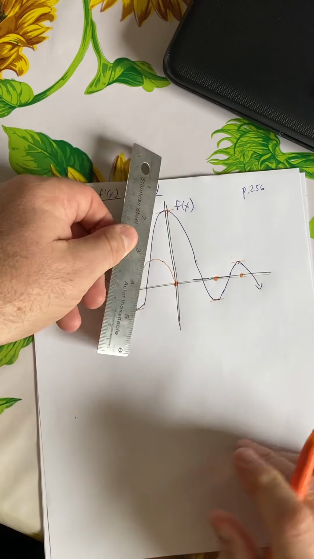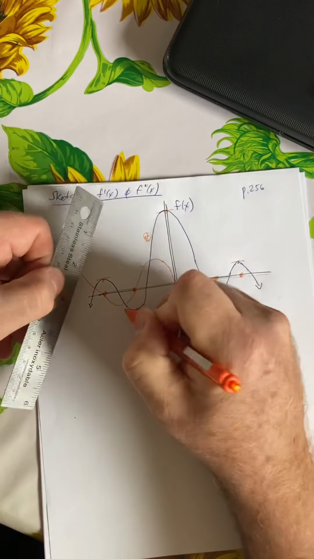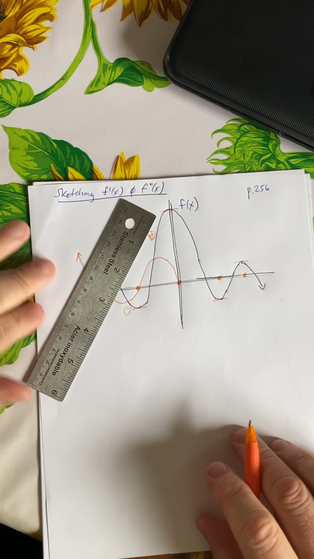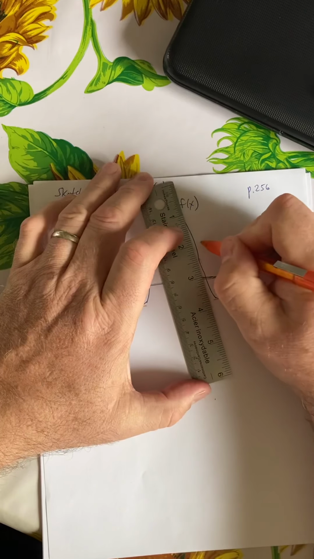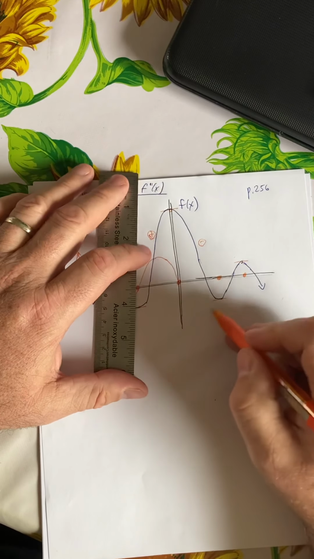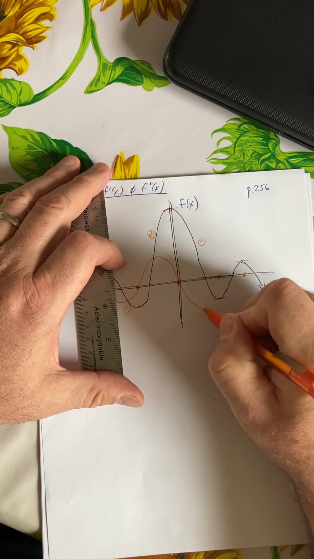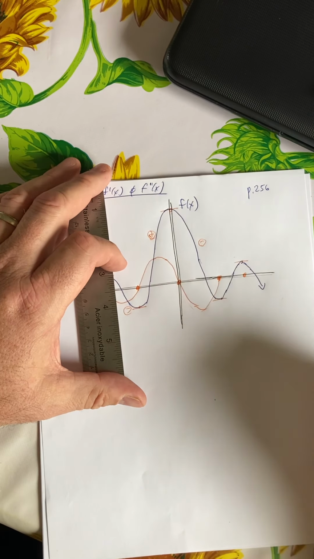Because why? This is a positive slope, this is a negative slope, this is a positive slope. Obviously, if you look here, this is a negative slope, so it has to dip below the x-axis and then merge up to here again. Again, this is fairly steep, so I'm going down a bit like that.